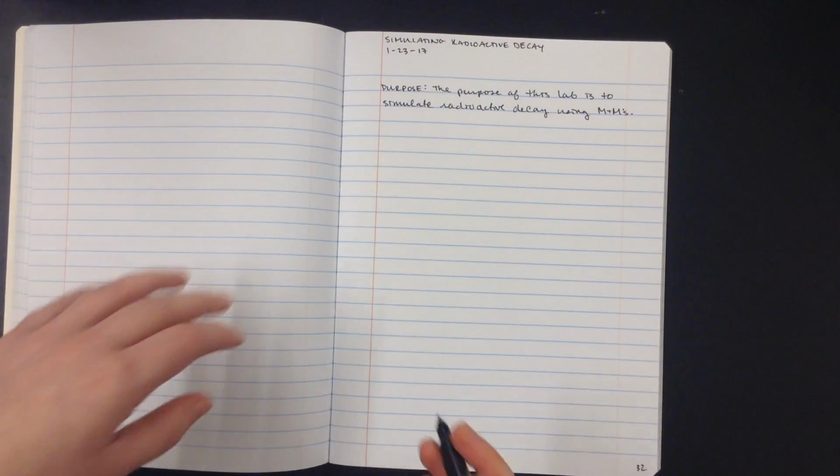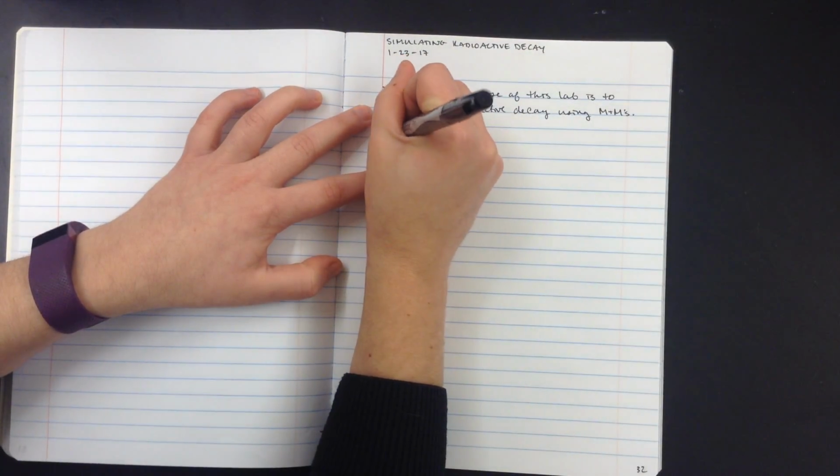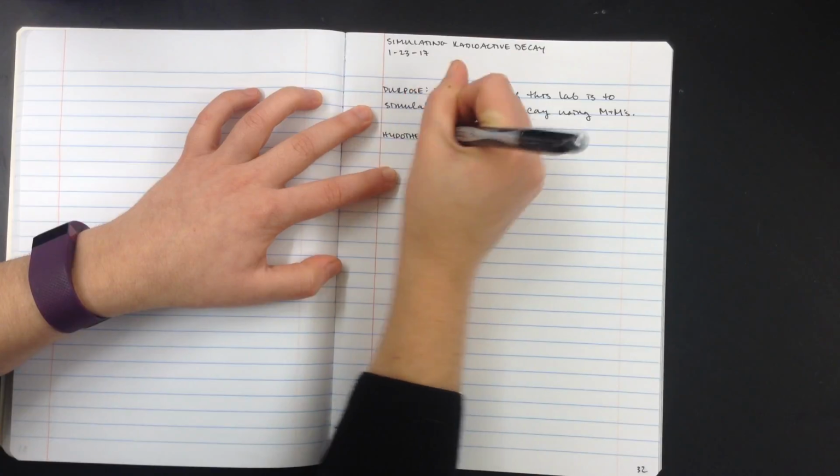So after our purpose comes our hypothesis. And for your hypothesis, we're going to look at the relationship between the number of half-lives and the number of undecayed atoms. And so for our hypothesis, I want us to predict what that relationship will be.